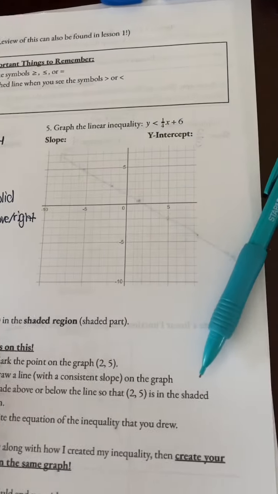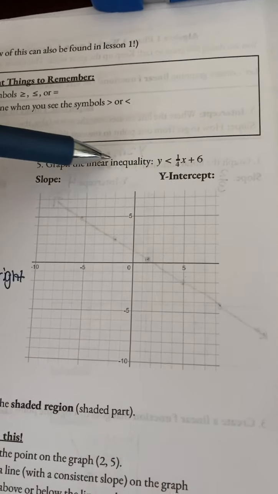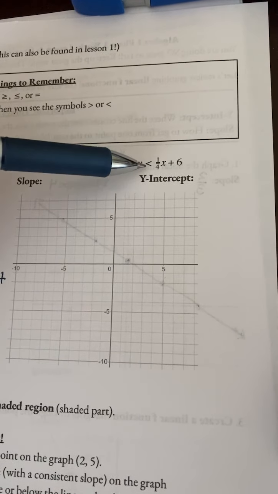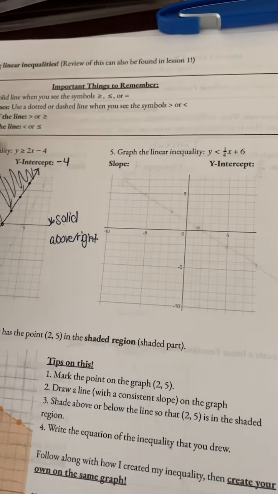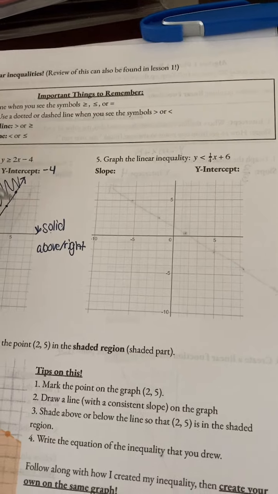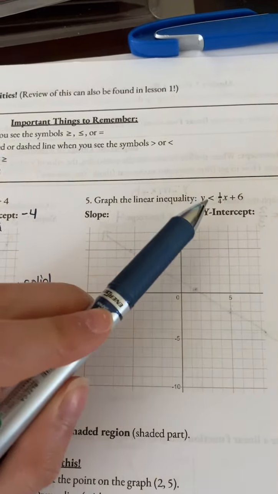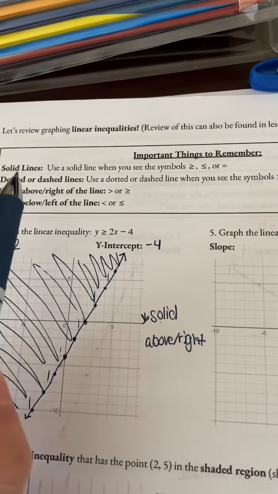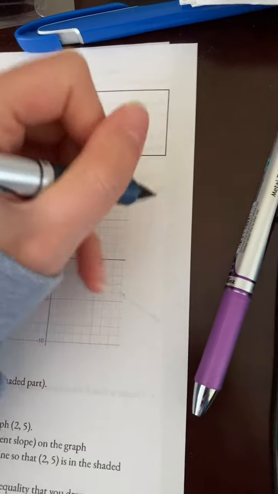Okay, so now we'll look at example 5. It says graph the linear inequality y is less than 1 over 4x plus 6. So just as I did before, I'm going to indicate what type of line I'm going to use and where the shading is going to be. So since I have y is less than, I'm going to use a dotted or dashed line. So that's important for me to write down.